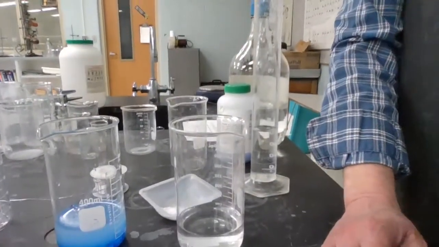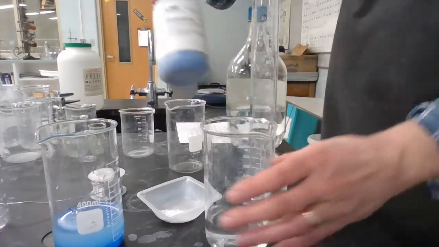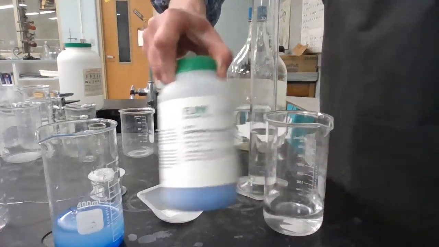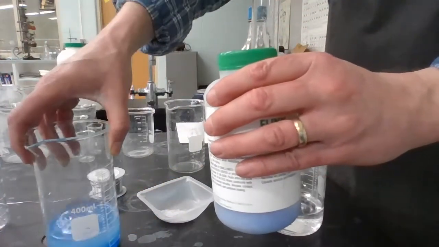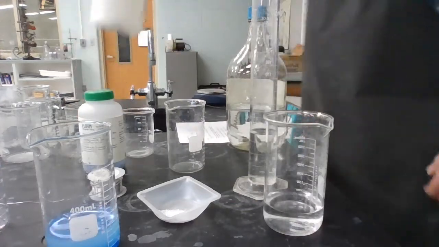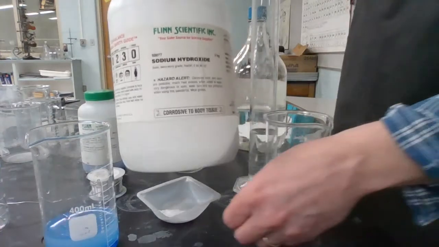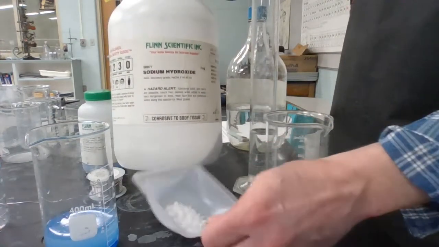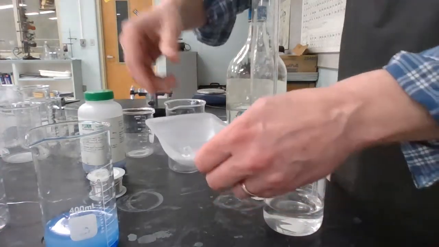All right, so here's our players for our lab today. Let's look down. Some we've seen before. Copper sulfate. This is one. Sodium hydroxide. That's a really strong base. So something not to touch. It's ionic, sodium and hydroxide ions.